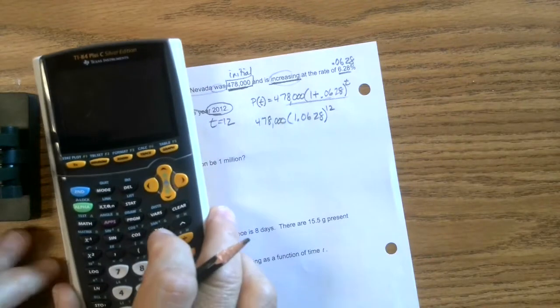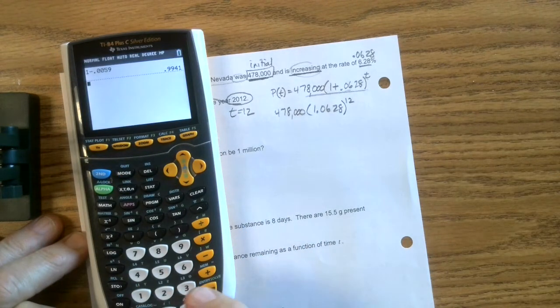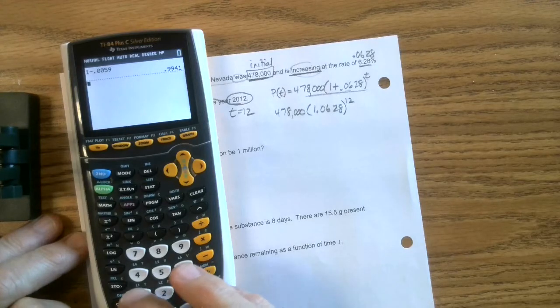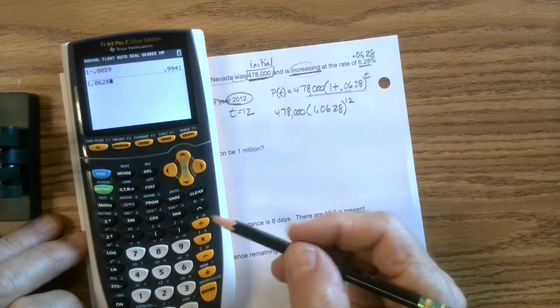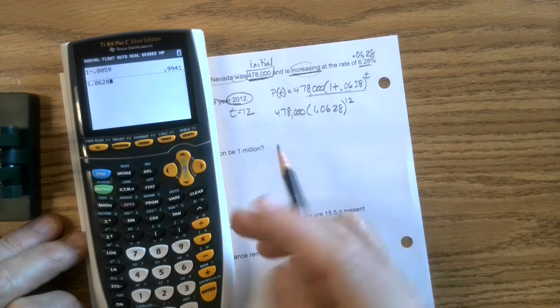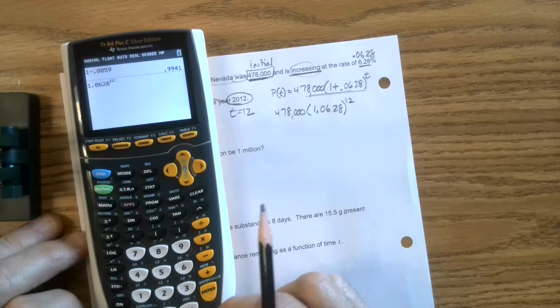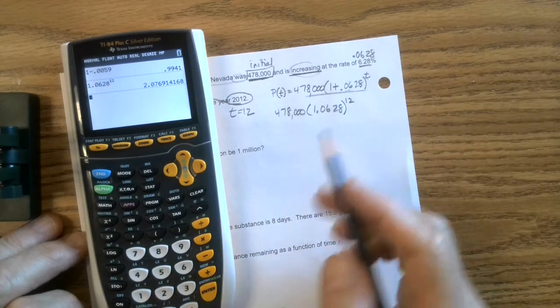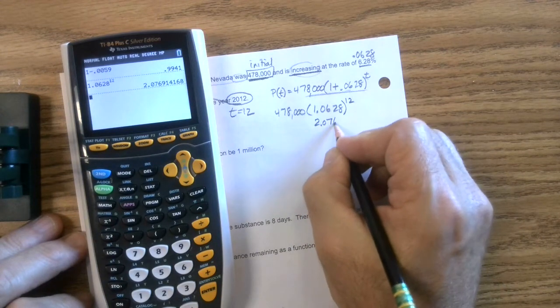Now I'm going to show you how to use these calculators to actually take something to the 12th power like that. I'm going to go 1.0628. Now you see that little symbol right there, that caret? That's going to be raising it to the 12th power. Now I'm going to hit enter. See, that's 2.0769.